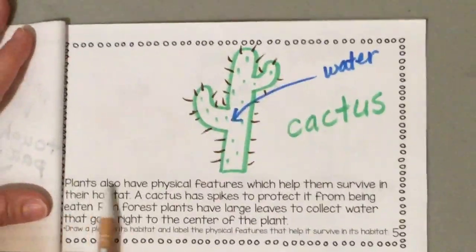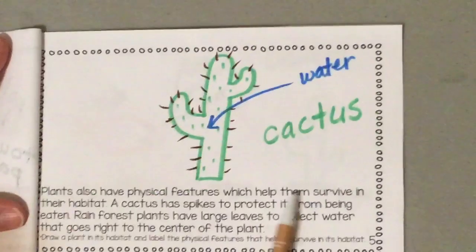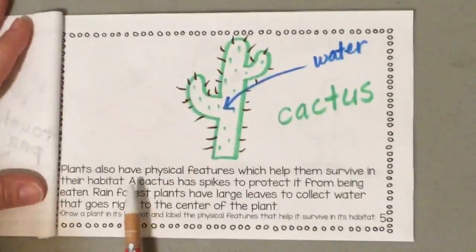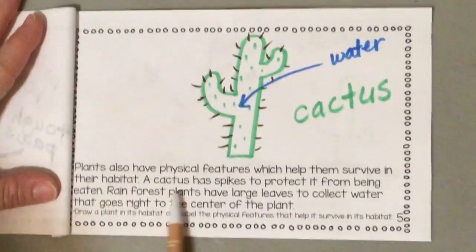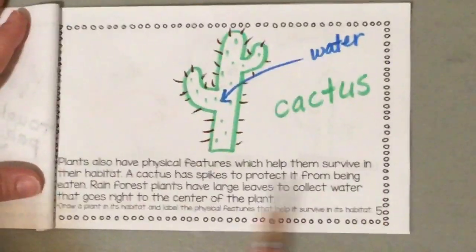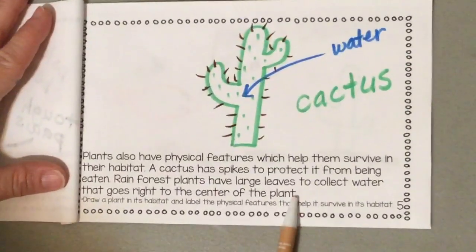Here we go. Plants also have physical features which help them survive in their habitat. A cactus has spikes to protect it from being eaten. Rainforest plants have large leaves to collect water that goes right to the center of the plant.